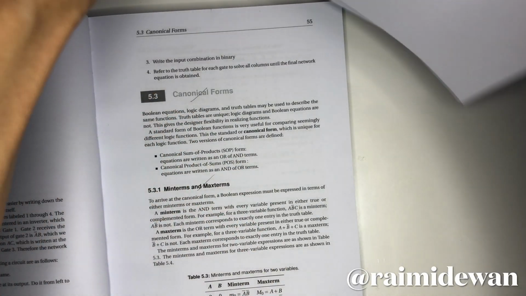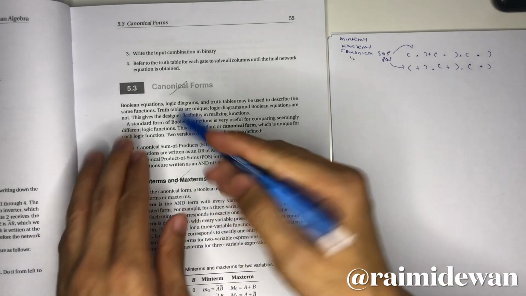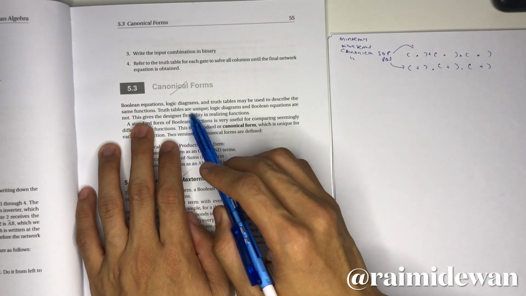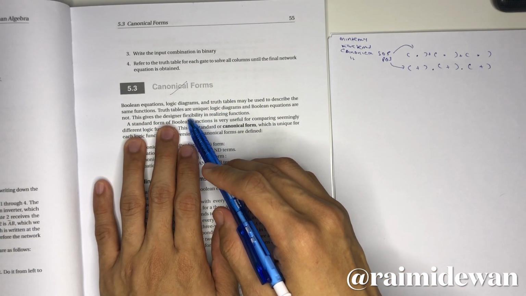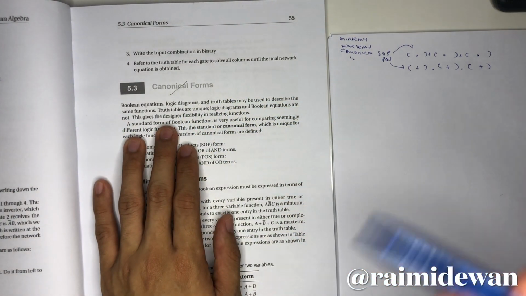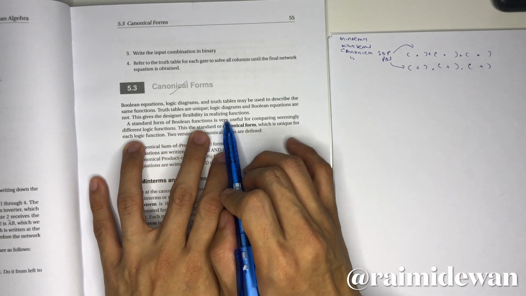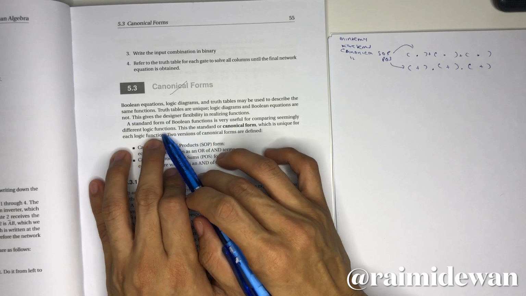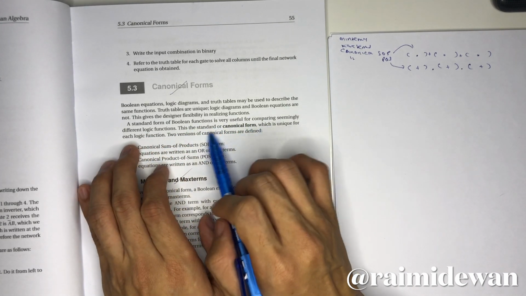So this gives the designer the flexibility in realizing a function. Because they are not unique, the design engineer has the flexibility to realize the function. A standard form of Boolean function is very useful for comparing seemingly different logic functions. This standard or canonical form is unique for each logic function.